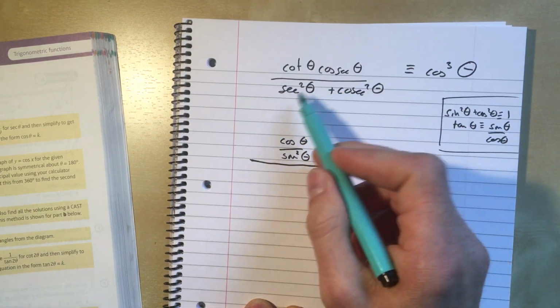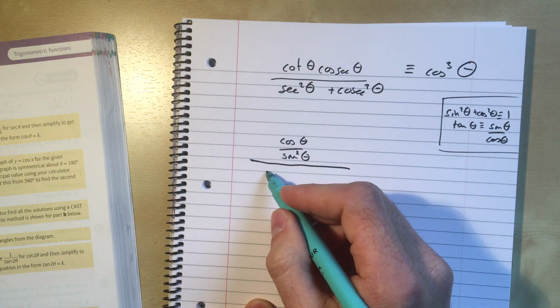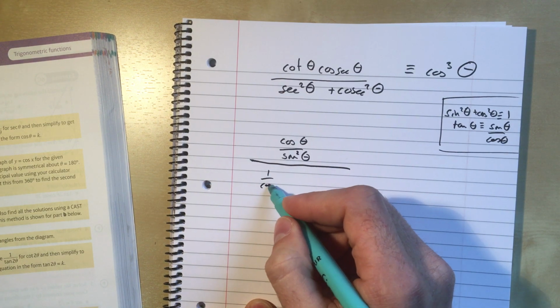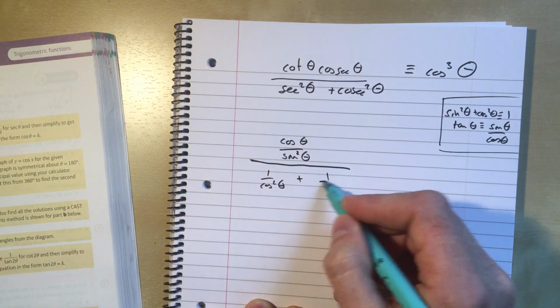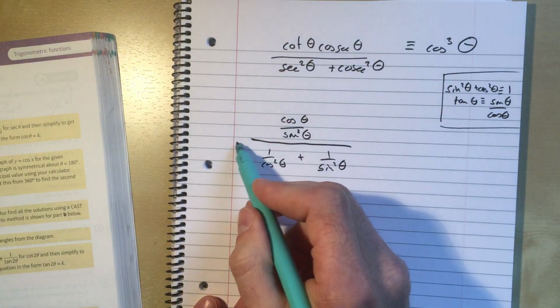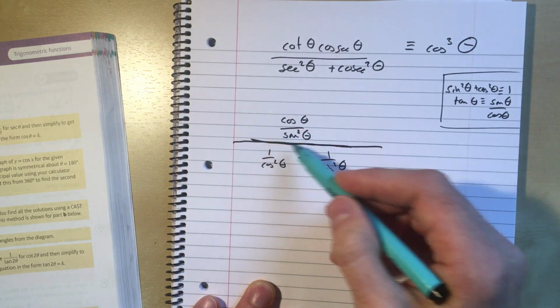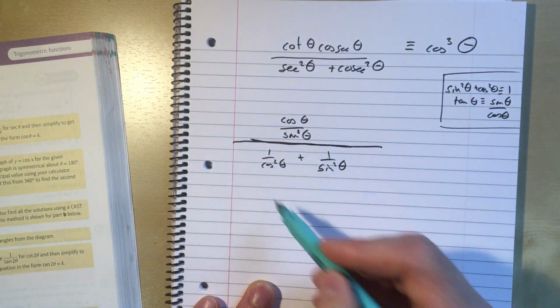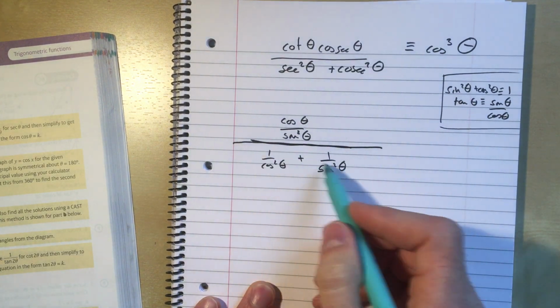Now what shall I do? Shall I go for the denominator? I think I will. I think I'll go for 1 over cos squared plus 1 over sine squared. Okay. Now looking at this, I've not got much that I can do with the top, but I can maybe do something with the bottom by adding these algebraic fractions.